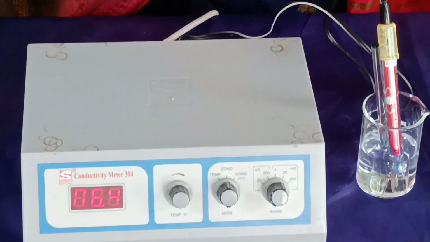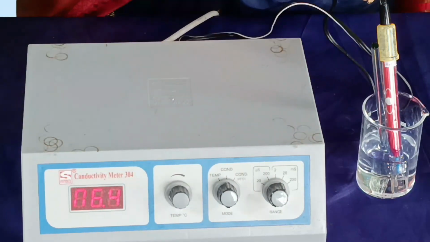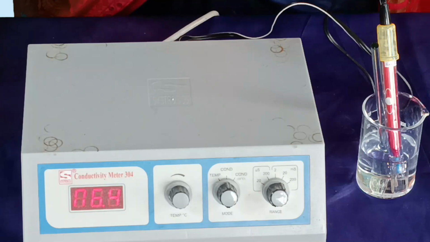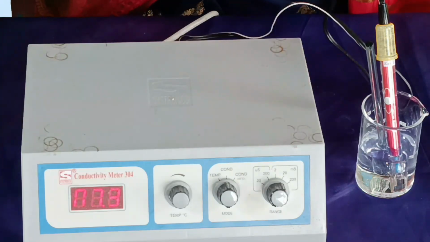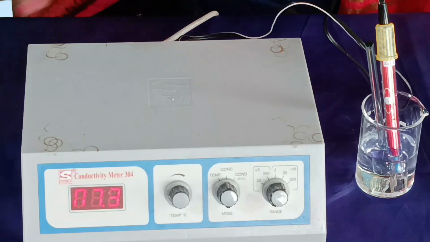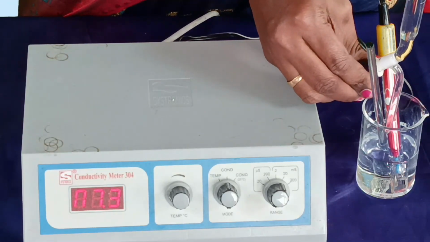For 5 ml, it is 6.4. For 5.5 ml, the conductance value is 7.4.